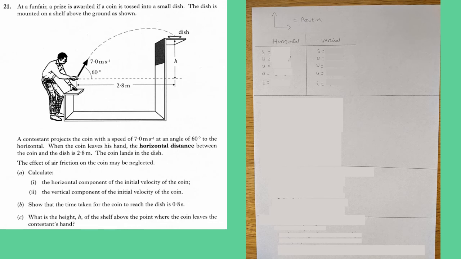So we don't know a lot at the moment about this. So if we start off by finding the horizontal component and the vertical component of the velocity, that'll make things a little bit easier. So the horizontal component, as we learned, is found by v cos x. So 7 is the initial velocity, the angle is 60 degrees, so that gives us an initial horizontal component of velocity of 3.5 meters per second.